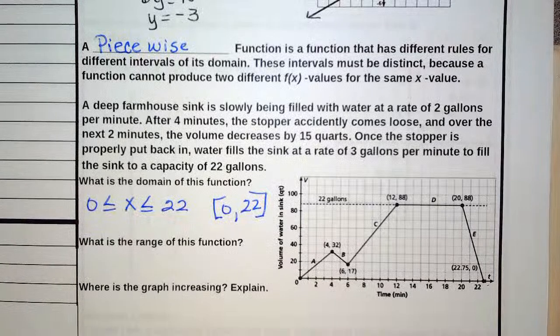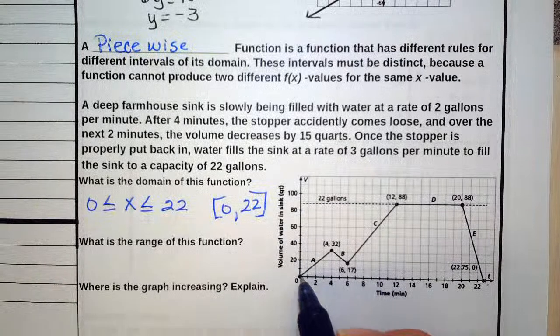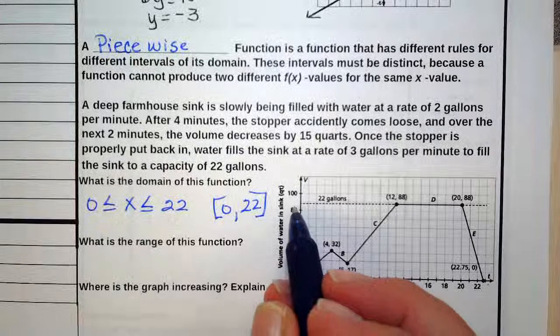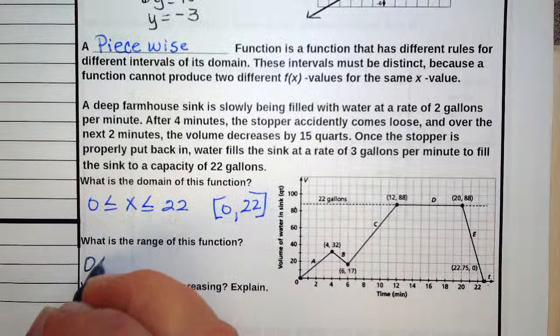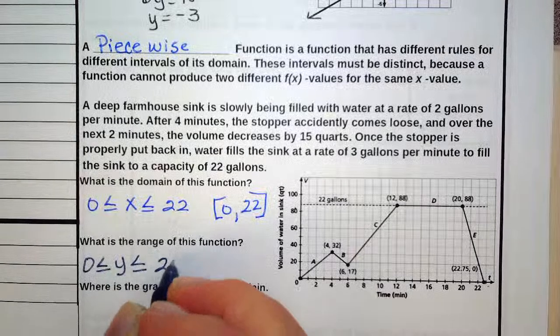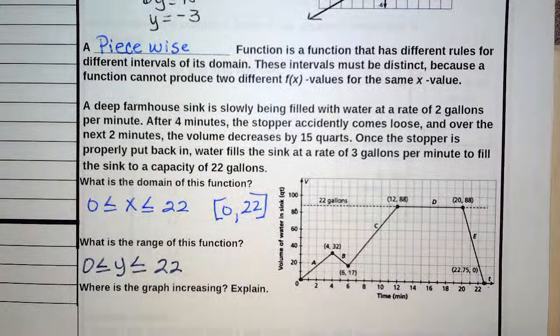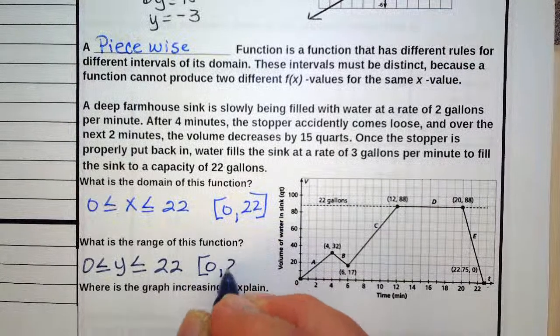What about the range? What y values are we looking at? We start at 0 and we go up to 22 gallons. So 0 is less than or equal to y is less than or equal to 22. Once again, it will be [0, 22].